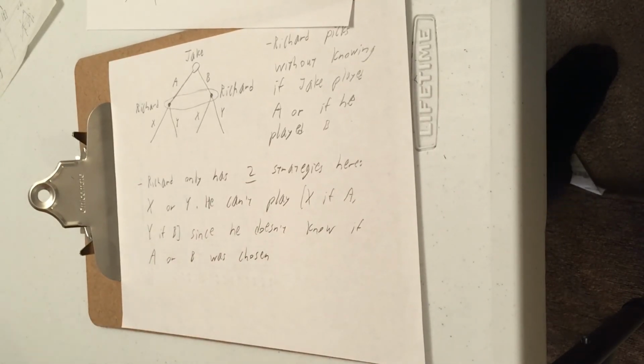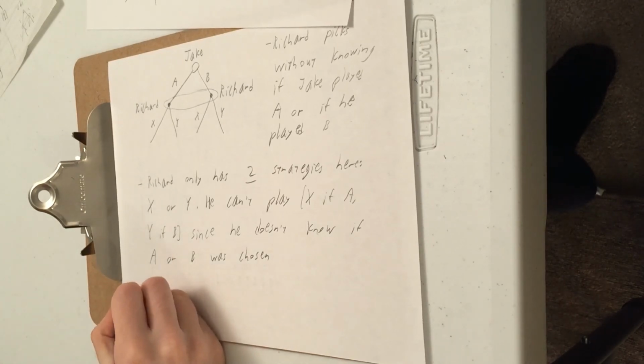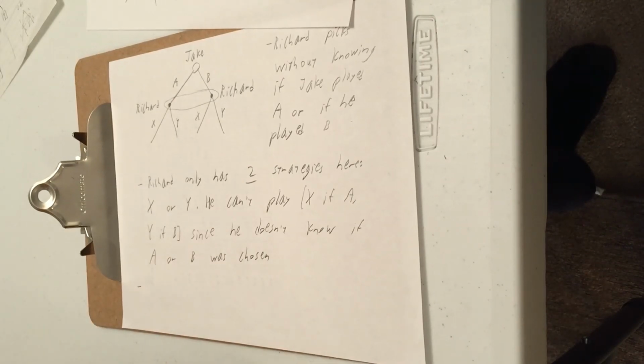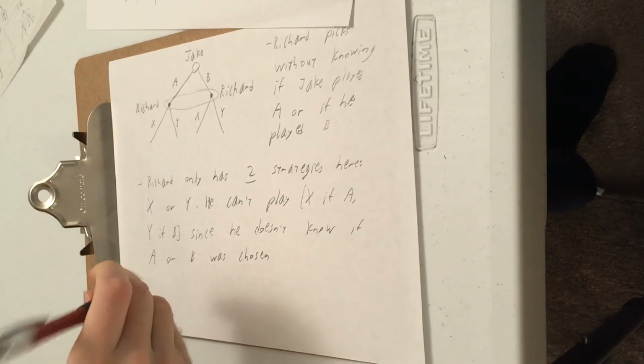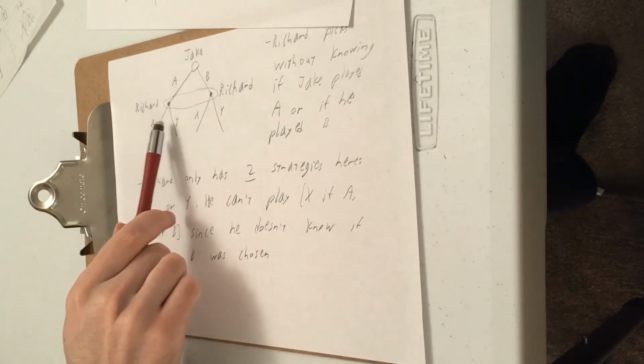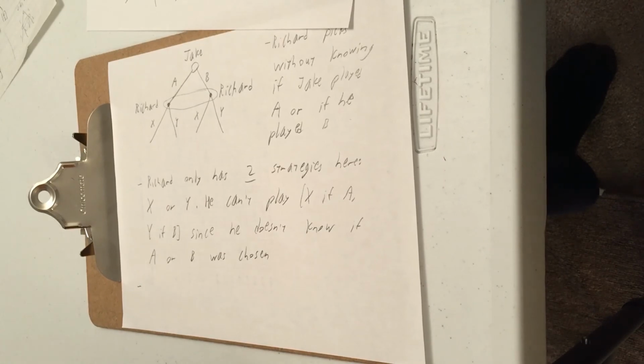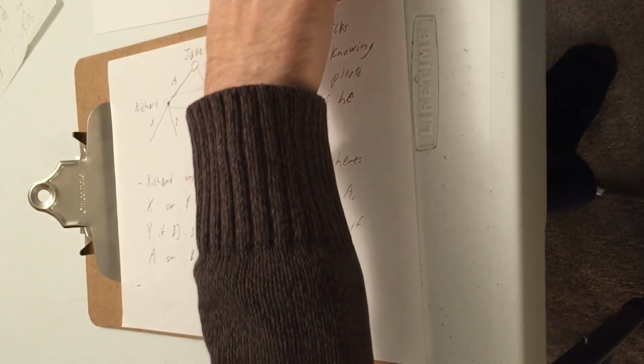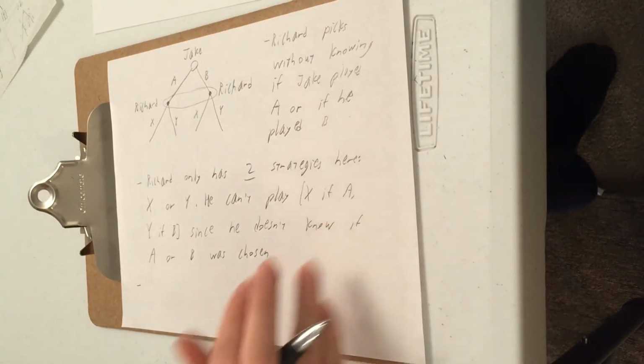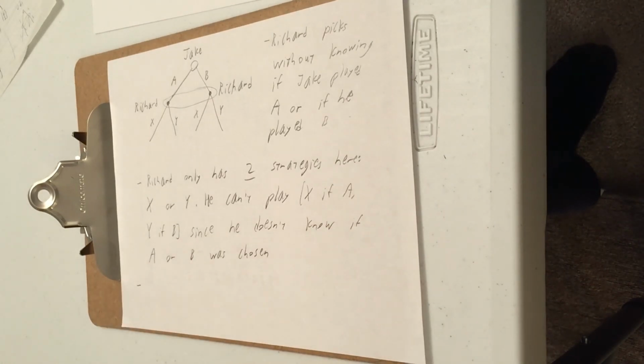So this will make us change our definition of a strategy. Before, we said a strategy tells you what you do at each one of your nodes. Here Richard has 2 nodes and has 2 branches at each node. However, if there's uncertainty like this going on, then your options are more limited.